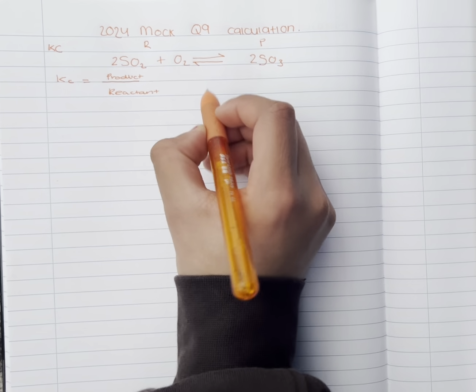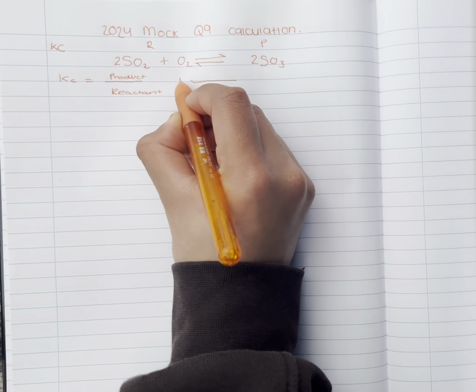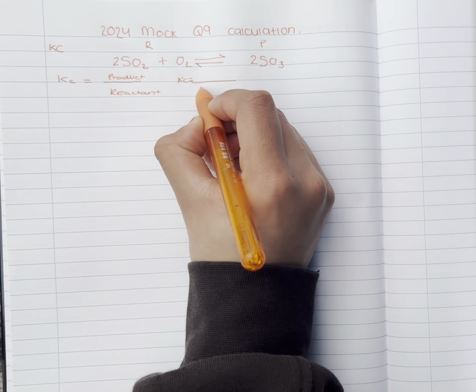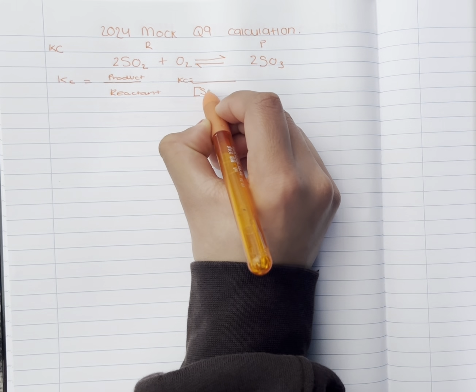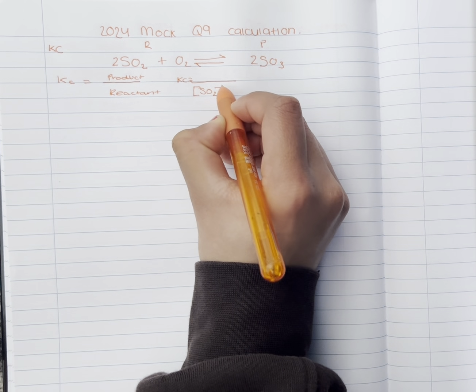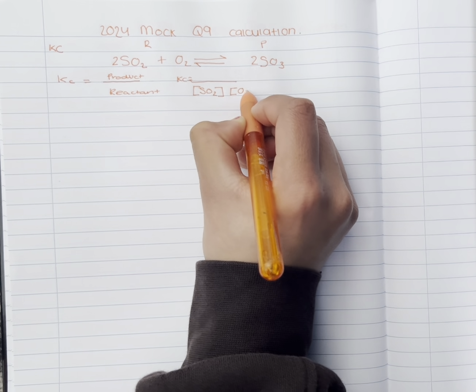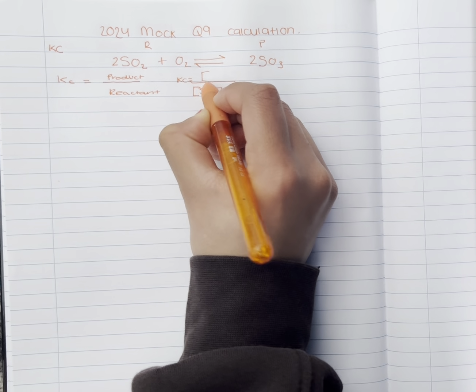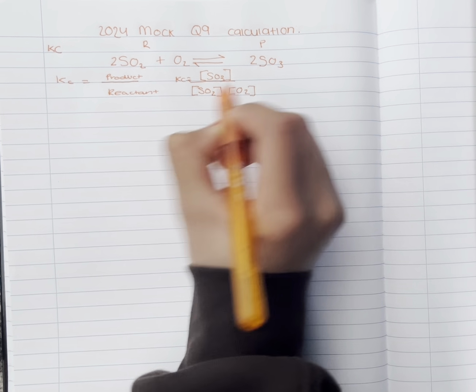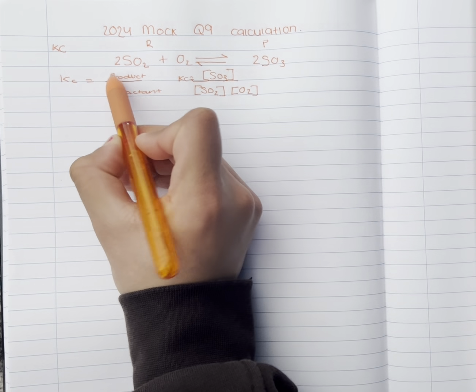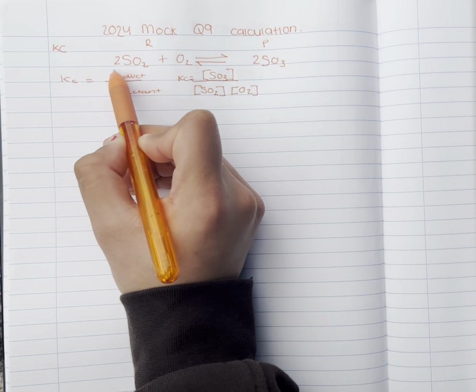So let's write it down. And don't forget your square brackets, okay? They're really important. But one thing not to forget about is these big numbers, the coefficients.